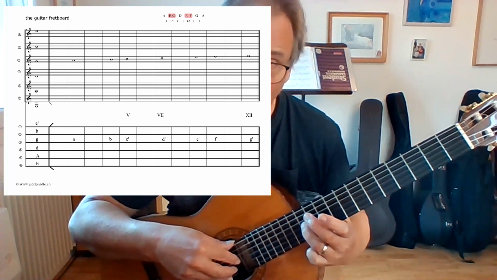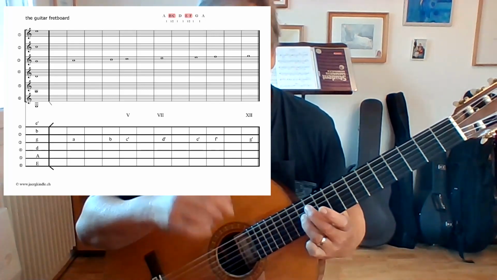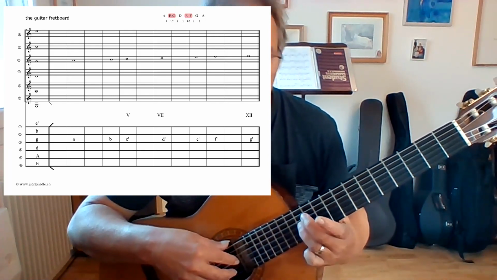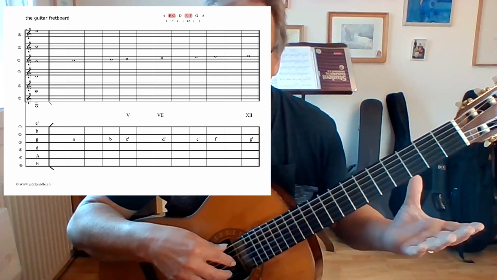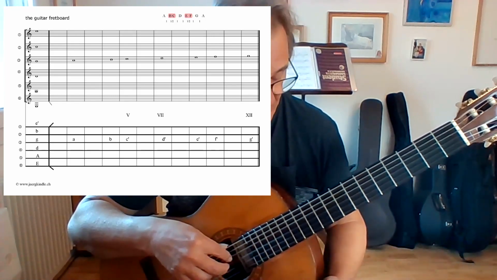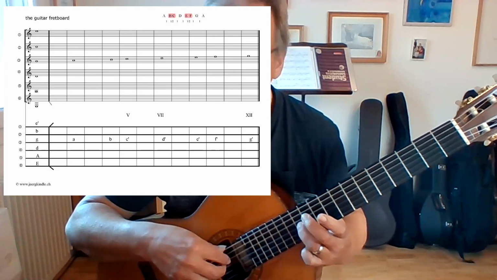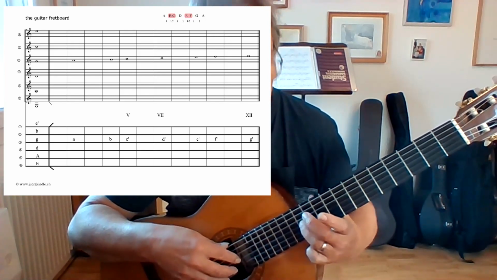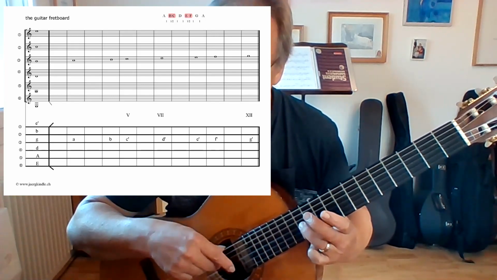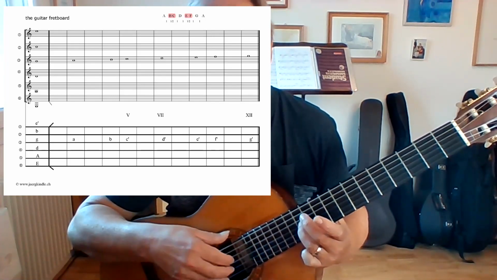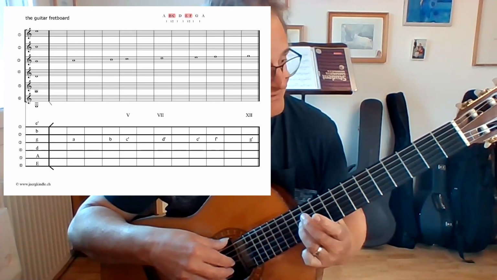Which number of the fret? It's fret number 12. So you see, we have the open string, a G, and we have the next G, an octave higher on the same G string. That means an octave has 12 semitones.